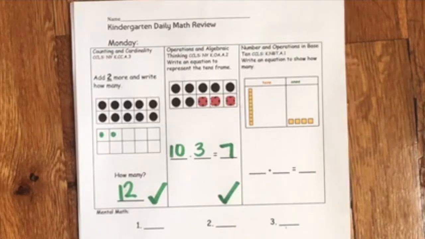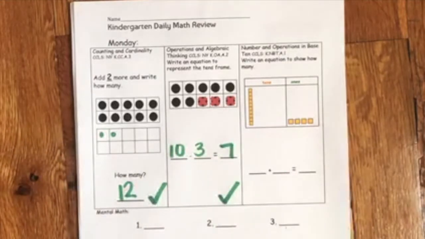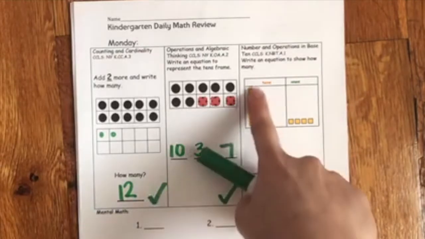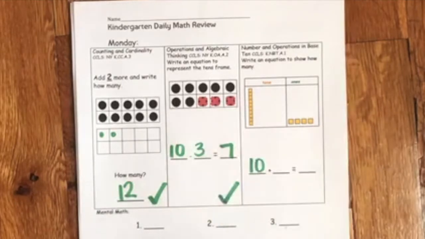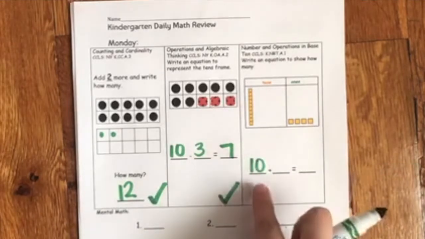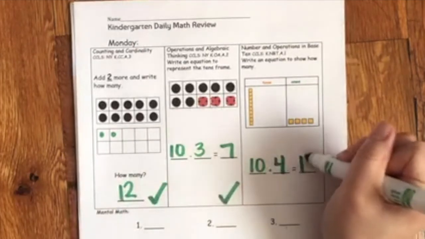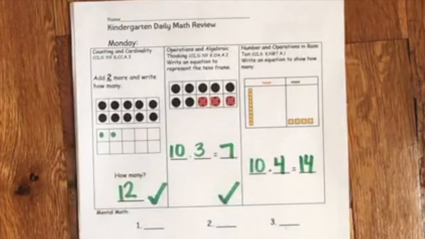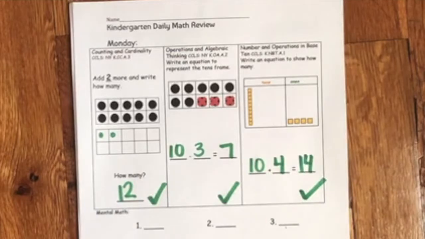Alright, for the next one, it says write an equation to show how many. So I'm looking, this is the tens, and this is the ones. So I need to write an equation to show how many. So I can first write how many tens there are. There's one long stick here, so that means that's 10 plus, let's see how many ones there are. 1, 2, 3, 4. 4 ones. So it's 10 plus 4 equals 14. And this shows 14. Okay, did you get that? Give yourself a check once you did.